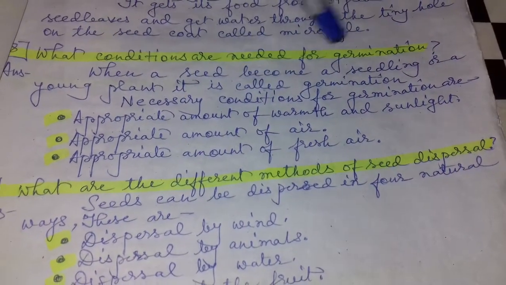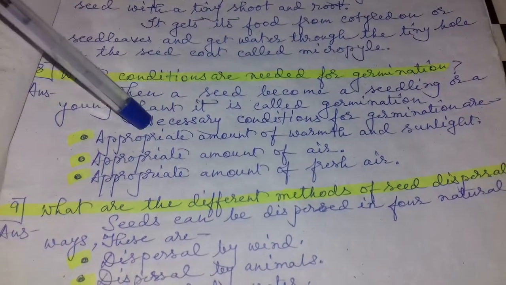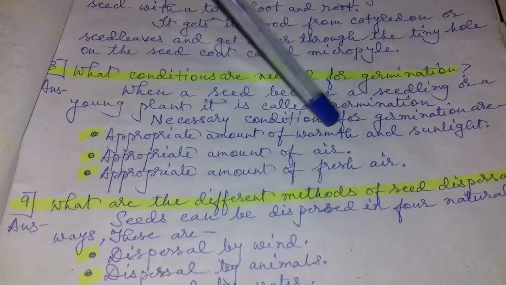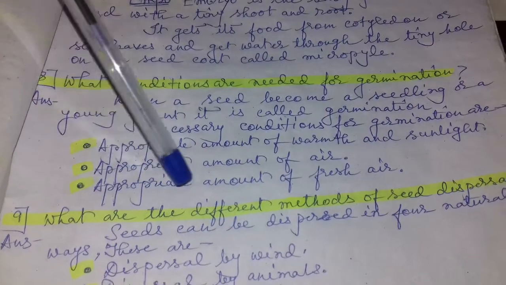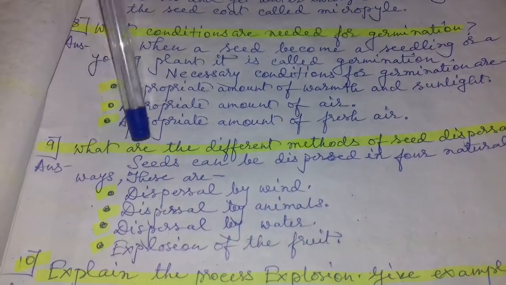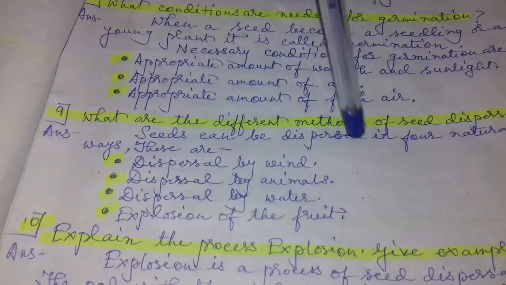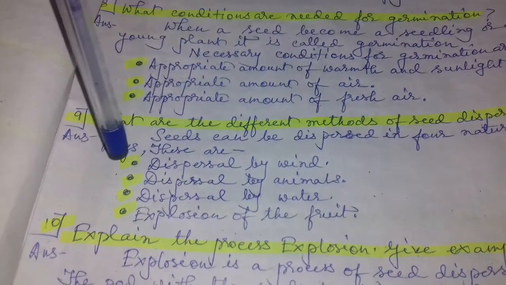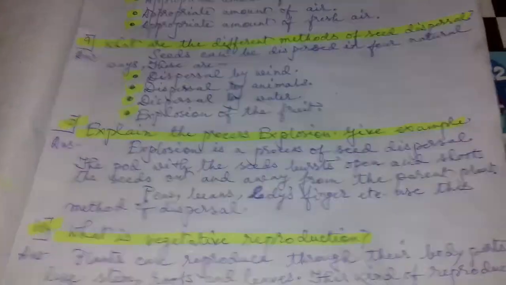Next question, what conditions are needed for germination? When a seed becomes a seedling or a young plant, it is called germination. Necessary conditions for germination are an appropriate amount of warmth, an appropriate amount of water, and an appropriate amount of fresh air. Next, what are the different methods of seed dispersal? Seeds can be dispersed in 4 natural ways. These are dispersal by wind, dispersal by animals, dispersal by water, and explosion of the fruit.